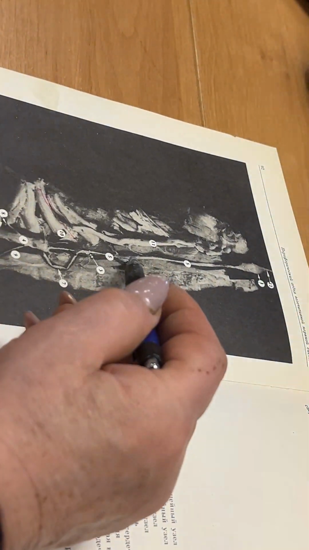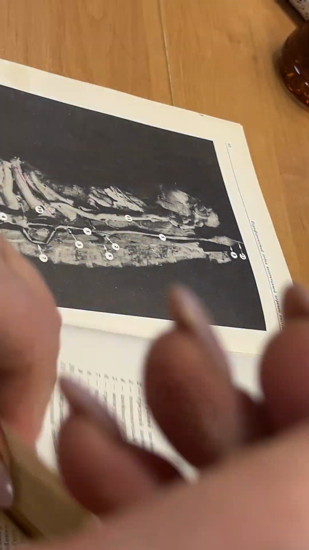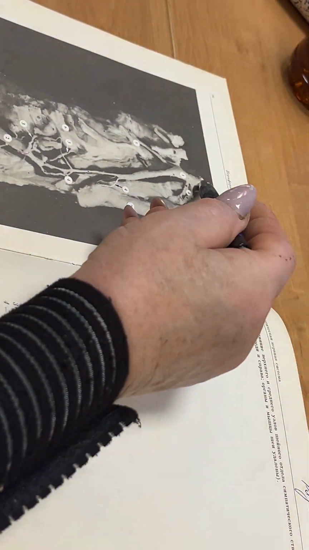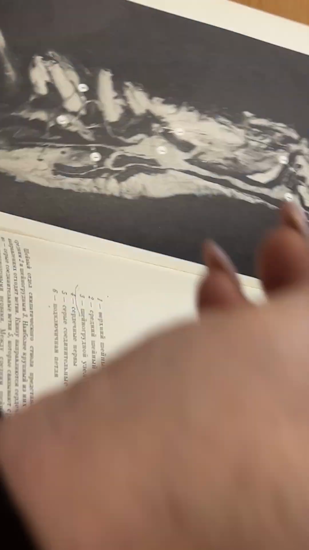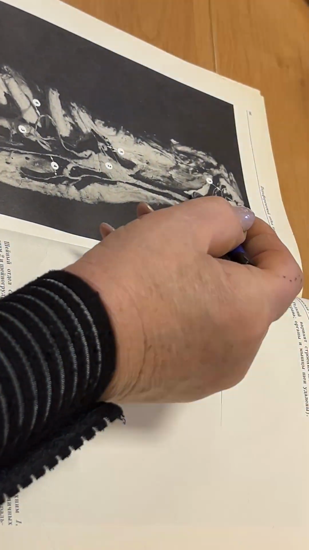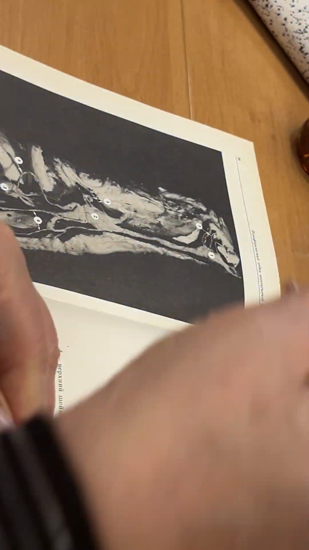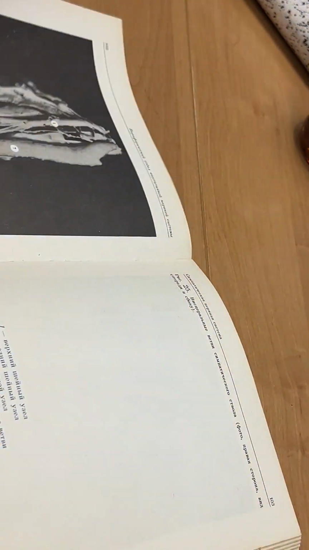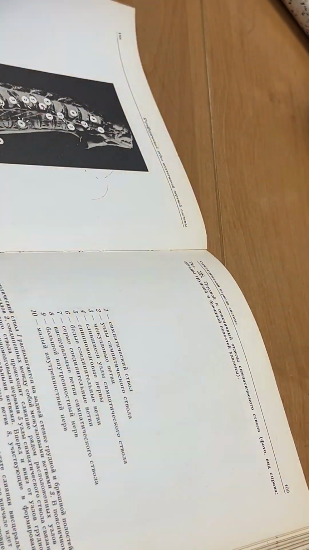This is ganglion, this is ganglion. You can see this is multi-angular ganglion. This is like a triangular shape of the cervical ganglions of the sympathetic trunk, but different shapes.